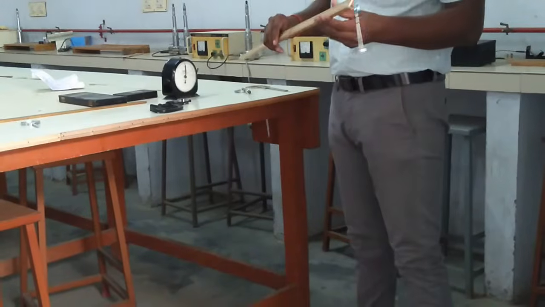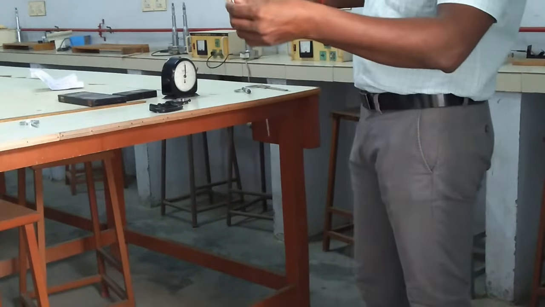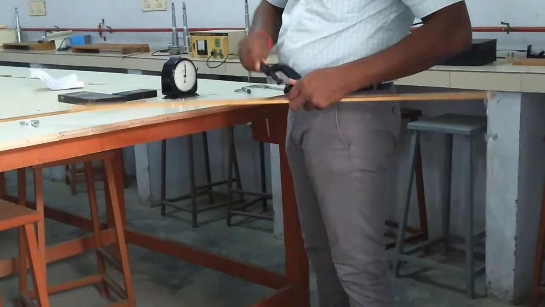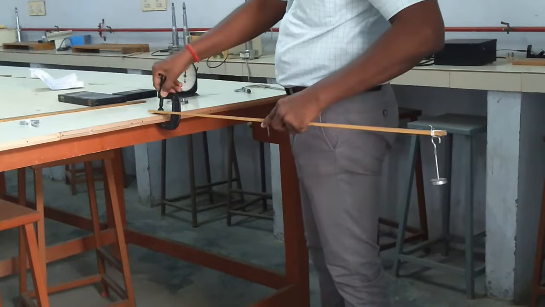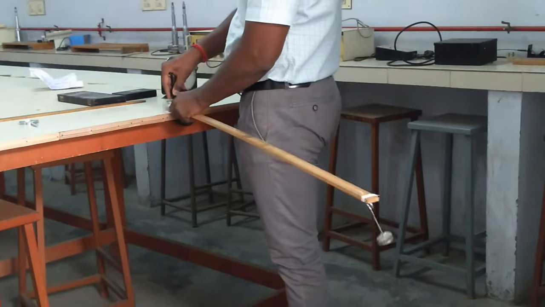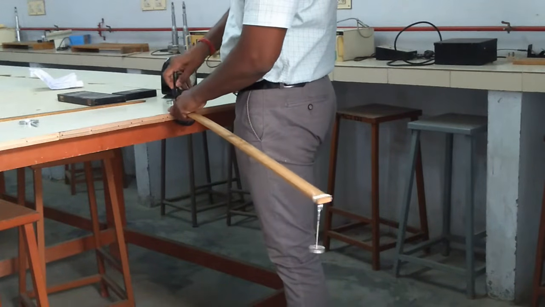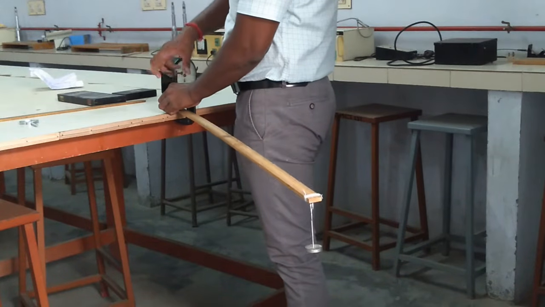Simple harmonic motion of cantilevers. The apparatus: a long wooden scale, slotted weights, a Z clamp, a star clamp, vernier calipers and a screw gauge. First of all, the wooden beam is fixed at one end by the Z clamp, and the other end is connected to a mass.